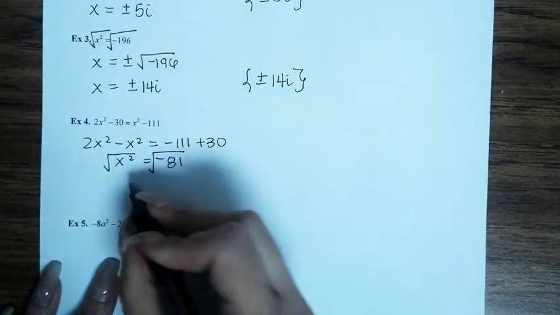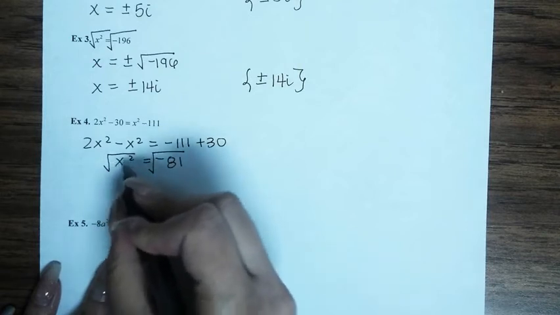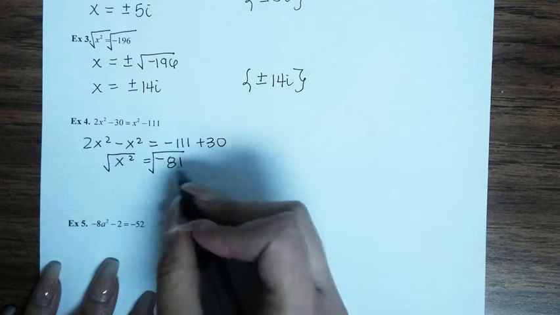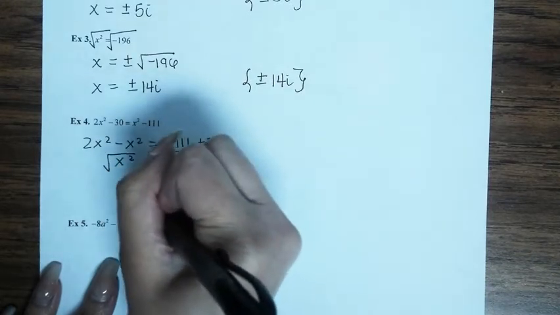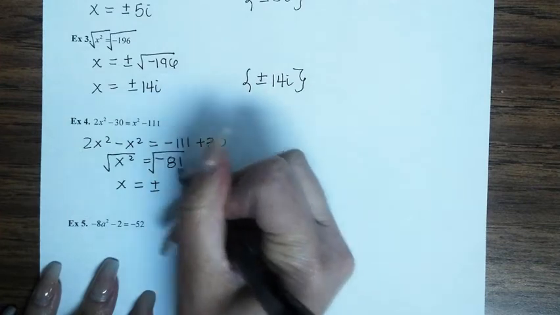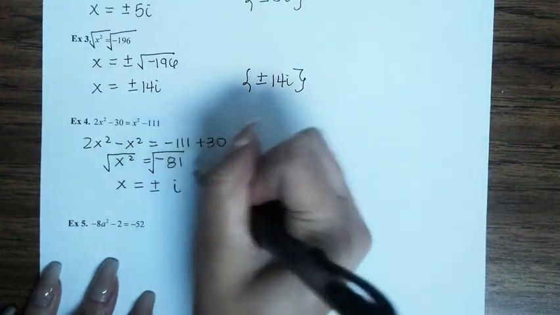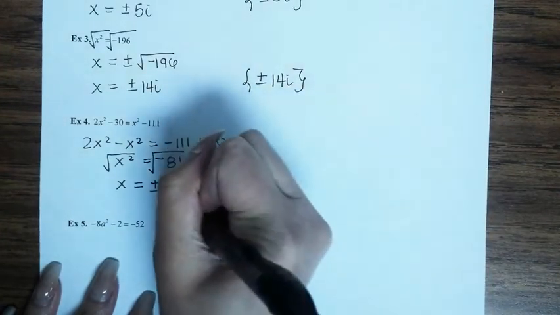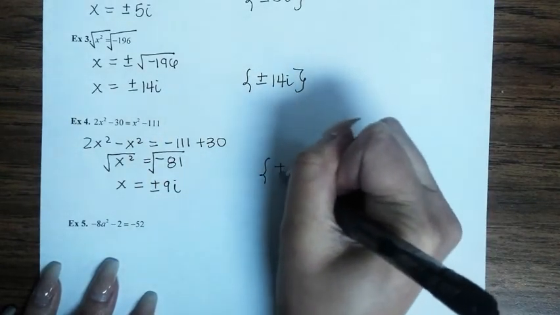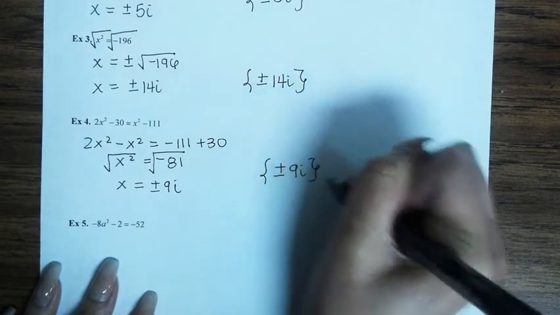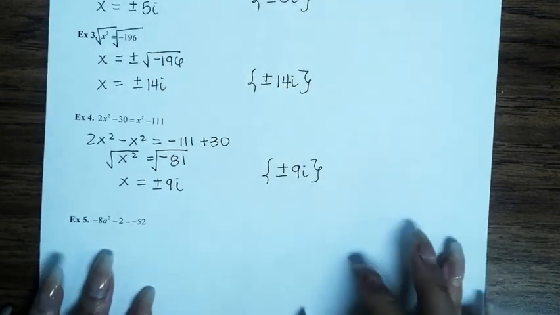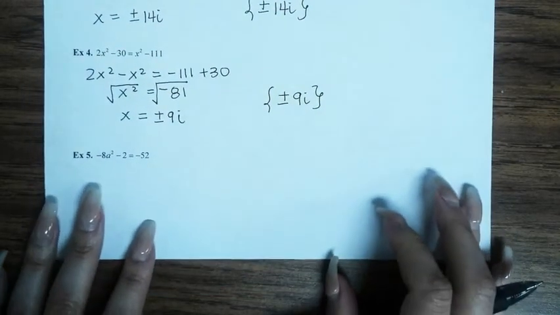Please note that I'm taking the square root when the thing that is squared is alone on one side. So I take my square root, and x is going to be equal to plus or minus, and then you see the negative and you know it's going to be an i, and the square root of 81 is 9. So I write it with the answer notation, and that's going to be your answer. Cool? So let's move on to the last one on this page.